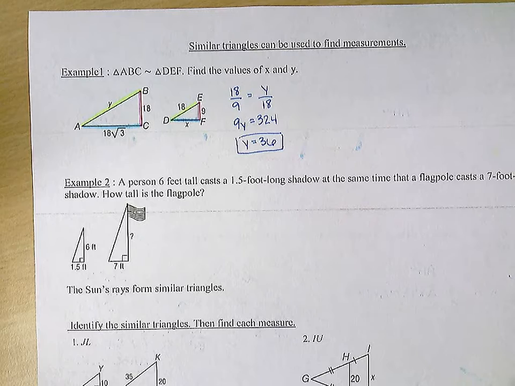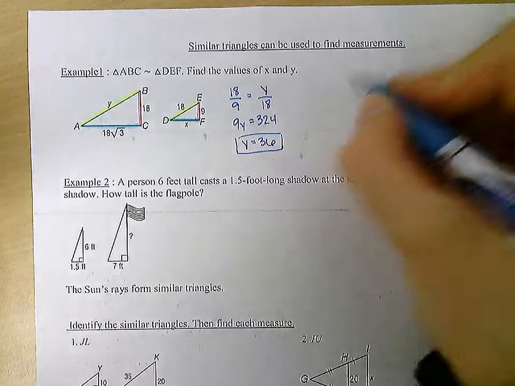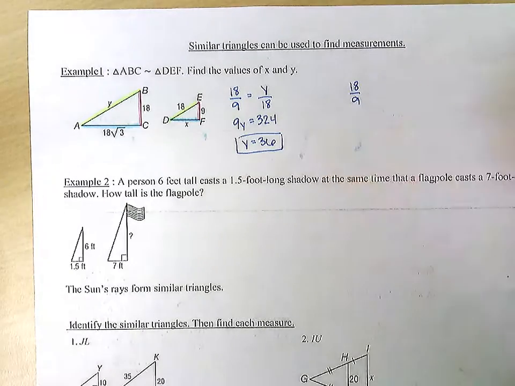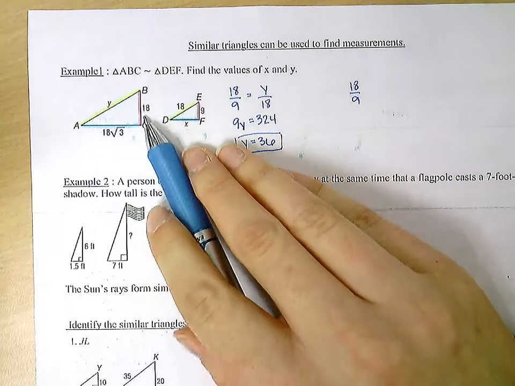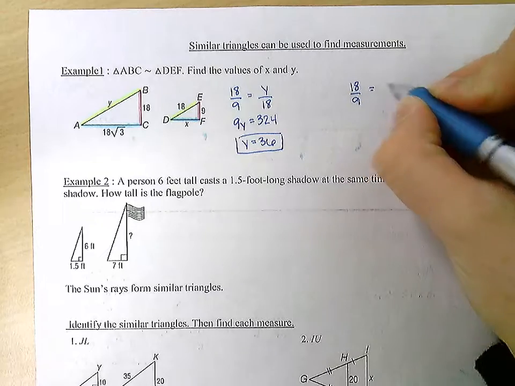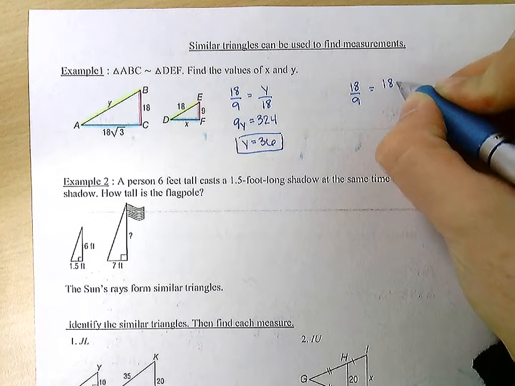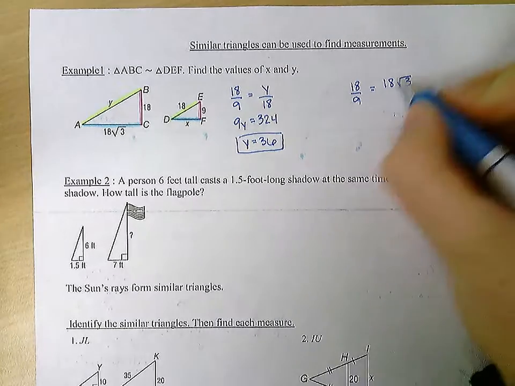Now I'm still just going to use my first ratio I found. So I have 18 to 9. To solve for x, since I started with 18, which is my larger triangle, then I'm going to start with the larger triangle here, which is 18 square roots of 3.